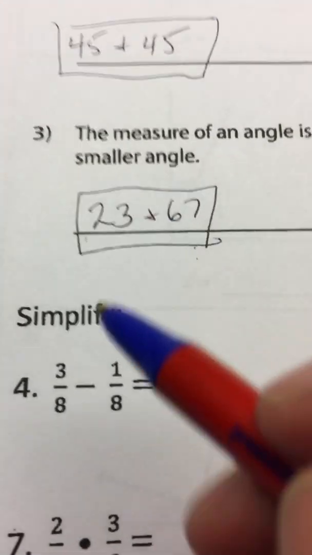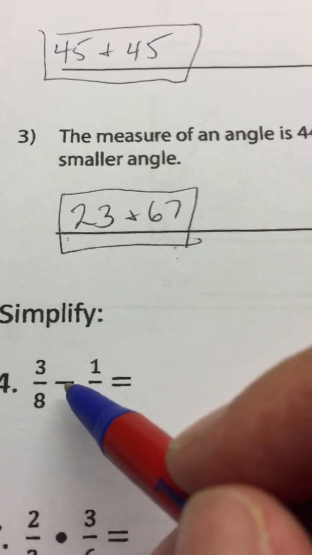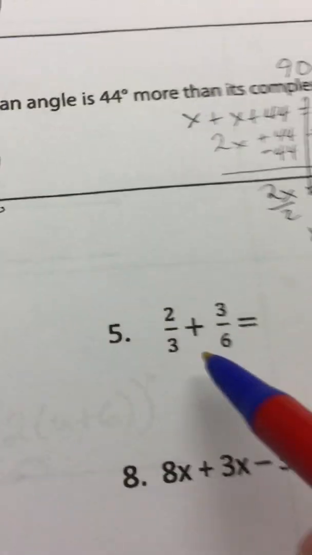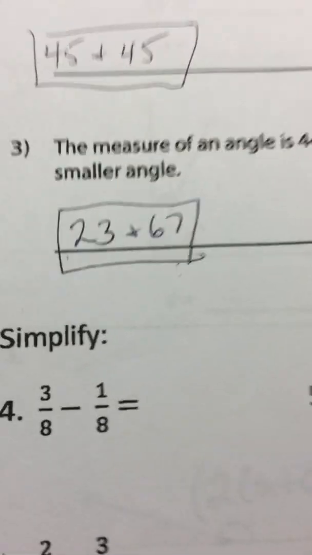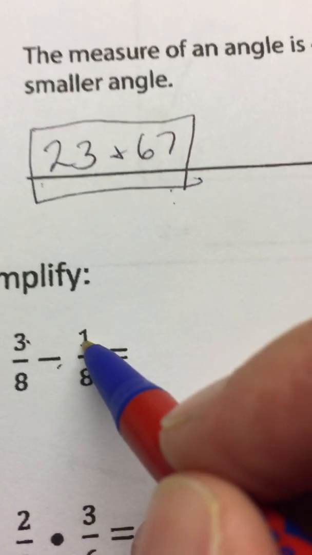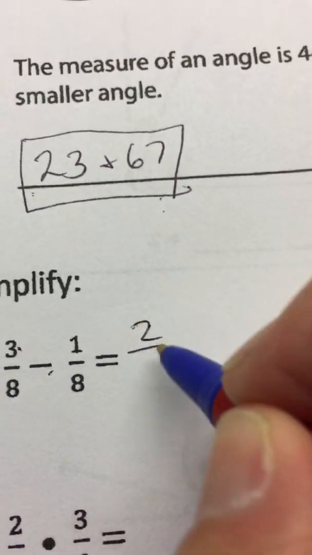All right, fractions. Remember, anytime you're adding or subtracting, this is a subtraction problem, this is an addition problem, they have to have the same bottom number. This is the only time they have to have a common denominator. Does this one already have a common denominator? Yes, so then it's just 3 minus 1 on top. And of course, 3 minus 1 is 2/8.